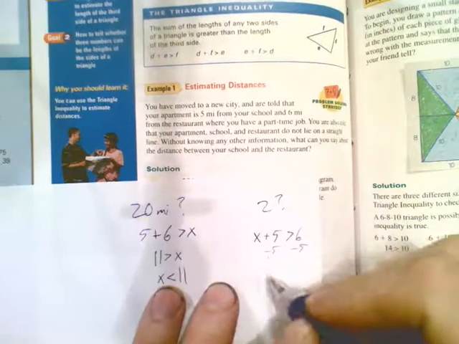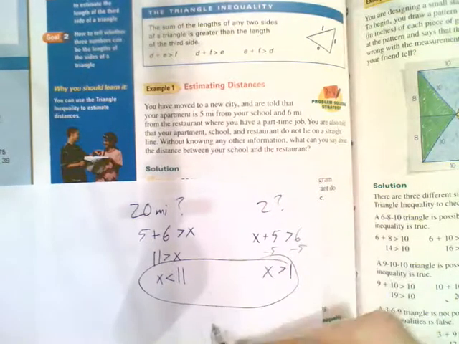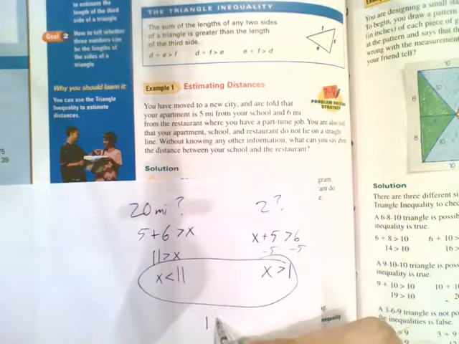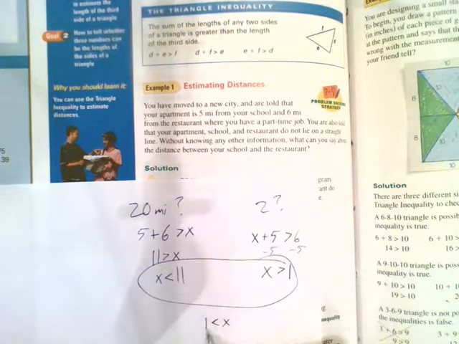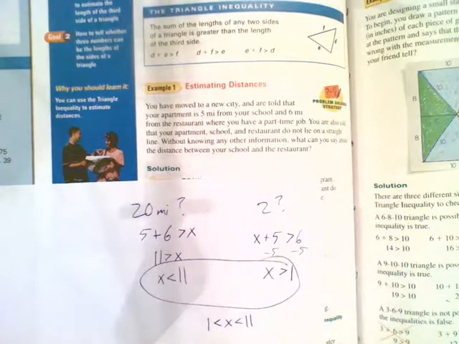has to be greater than 6. Okay, so let's solve that. Subtract 5 from both sides. X is greater than 1. Here is our range, and I can write it like this: x is greater than 1 and it's less than 11. Alright, let's see if that's what they got. X is less than 11, x is greater than 1.